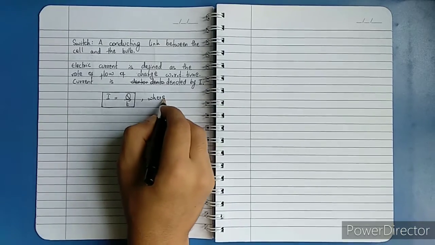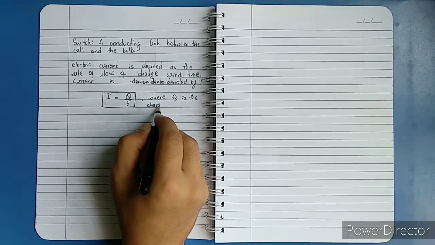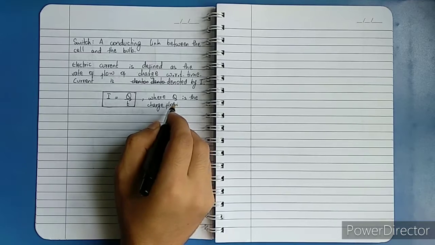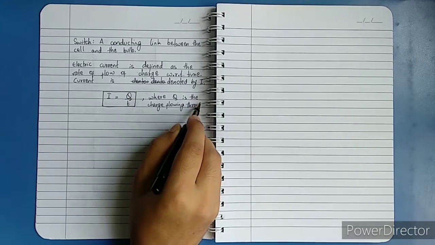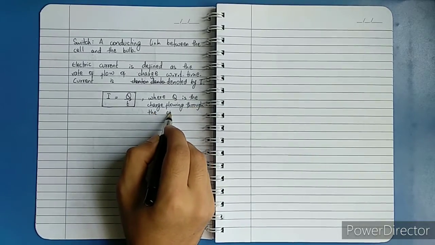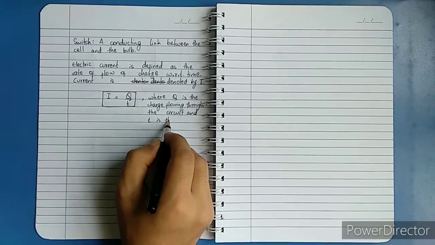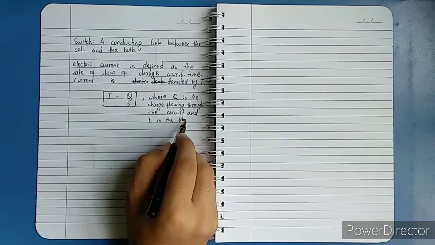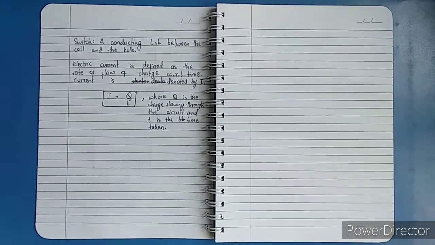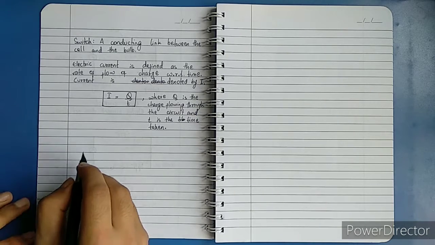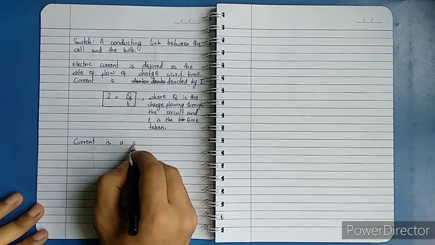where Q is the charge flowing through the circuit, and T is the time taken. Current is a scalar quantity.